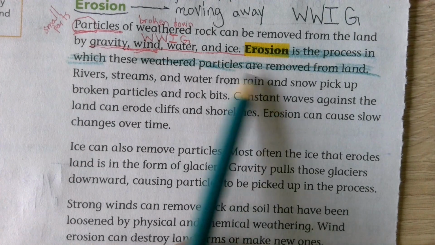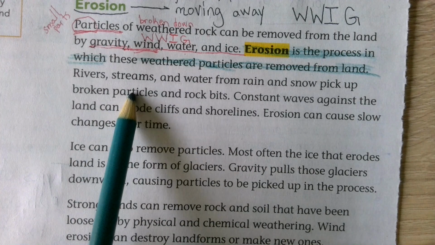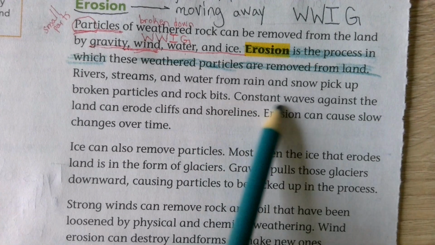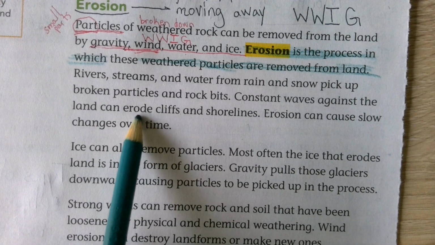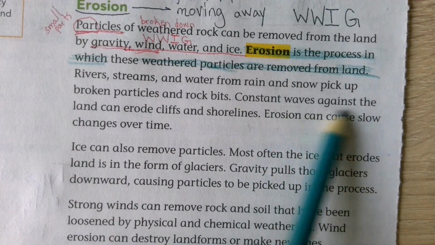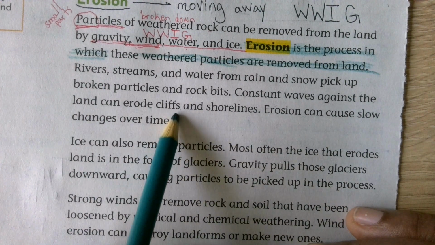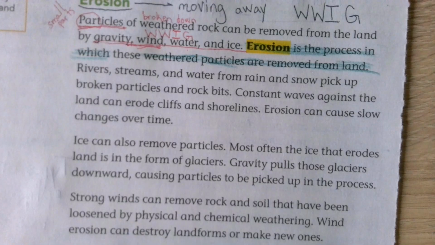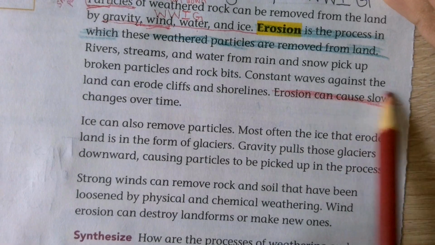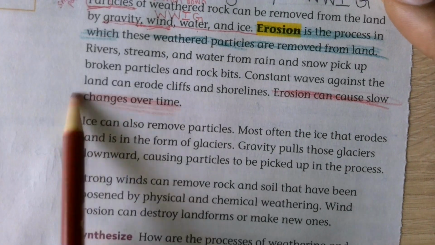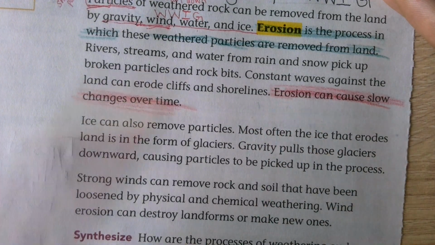Rivers, streams, and water from rain and snow pick up broken particles, broken little parts, and rock bits. Constant waves against the land can erode cliffs and shoreline. Erode means to move away. So constant waves against the land can move cliffs and shorelines. It can cause them to move away. Erosion can cause slow changes over time. I'm going to highlight that sentence. Erosion does not happen quickly. It doesn't usually happen quickly.